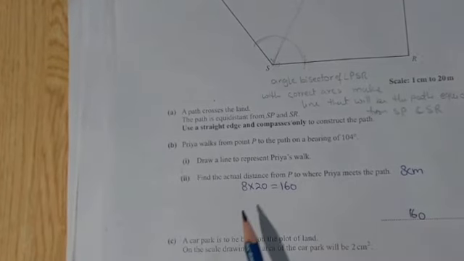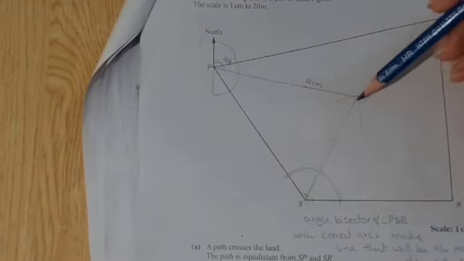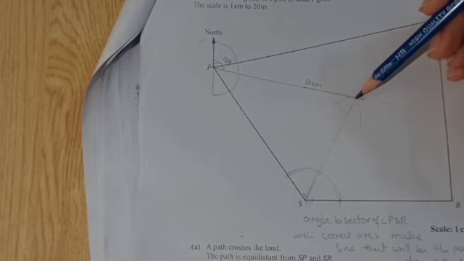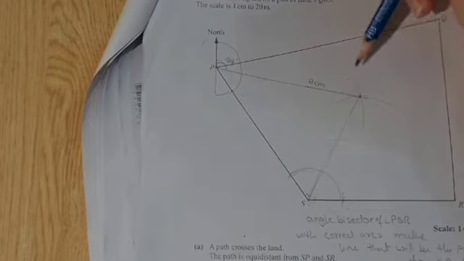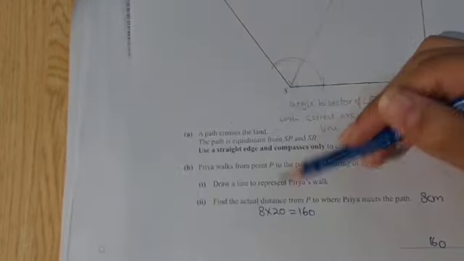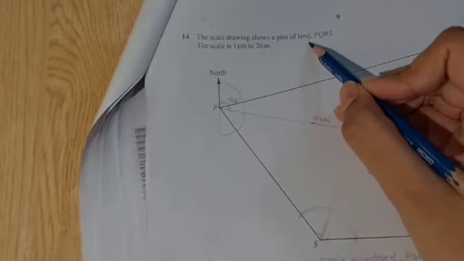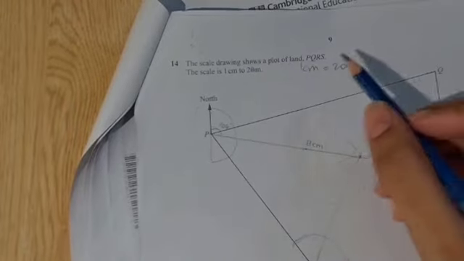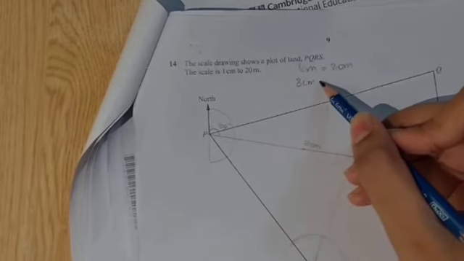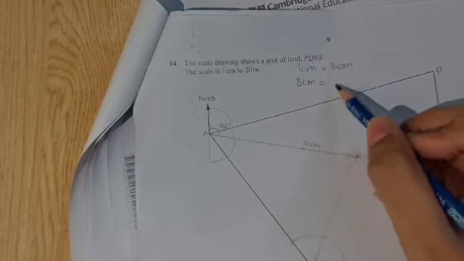Part 2. Find the actual distance from P to where Priya meets the path, which is this. Priya meets the path over here on the intersecting point. We're going to measure this line, which is 8 centimeters, and we're going to convert that into the actual distance because that's what they asked. So that would be 1 centimeter is equal to 20 meters. So 8 centimeters would be multiplied by 20, which is 160. That's the answer.